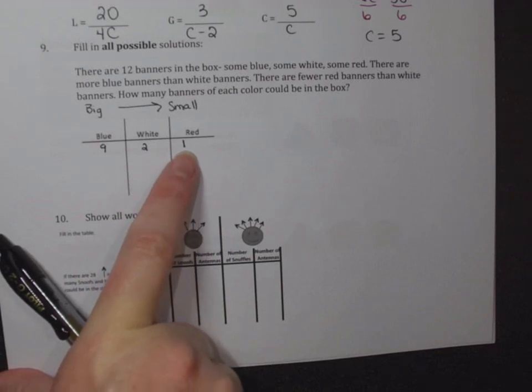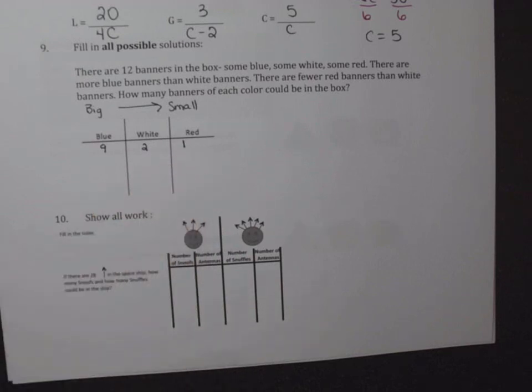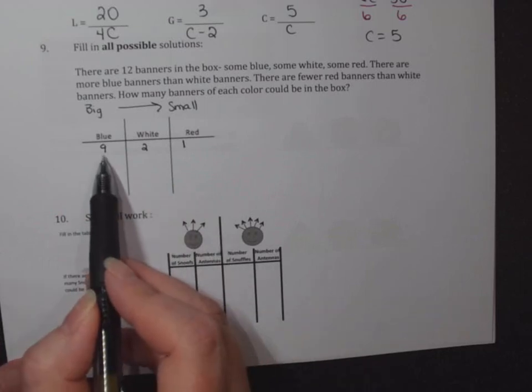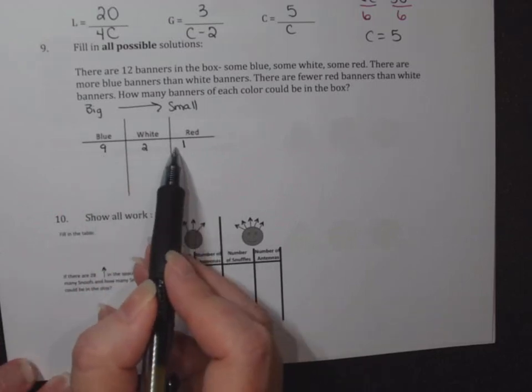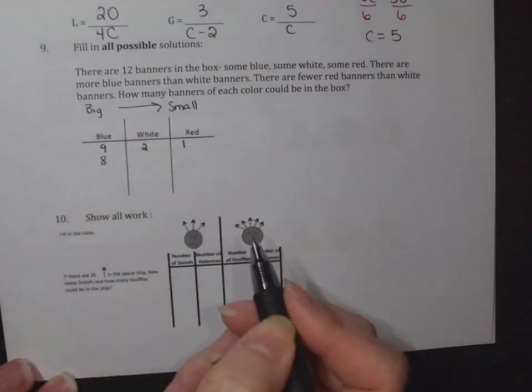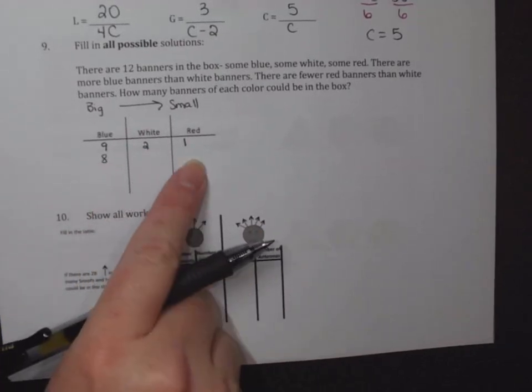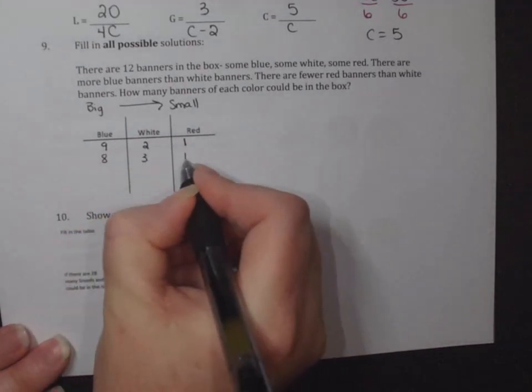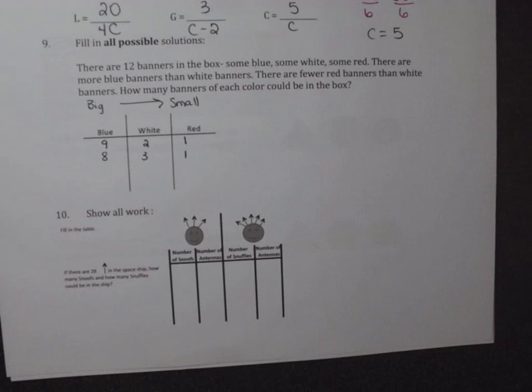So maybe it's smart to start with the red, but however you want to do it is fine. Notice I can't do anything else with 9, right? I can't go 9, 1, 2 because then reds would be more than whites. Now I need to bump to 8. I can't go 8, 2, 2 because, again, reds and whites can't be the same. But I can go 8, 3, 1. And that's the only 8 I can have.